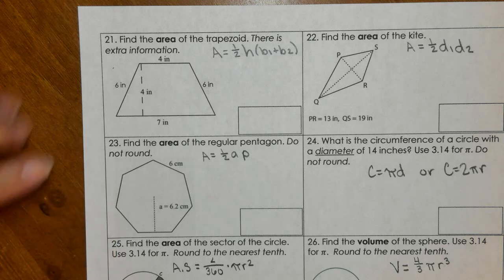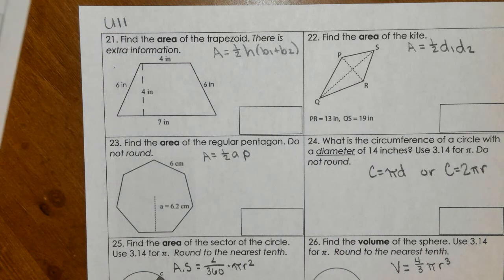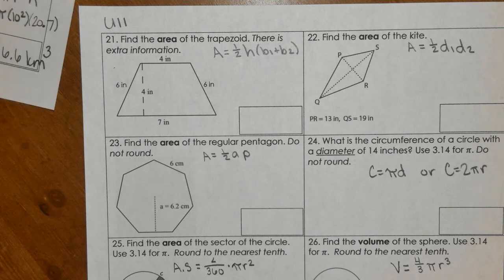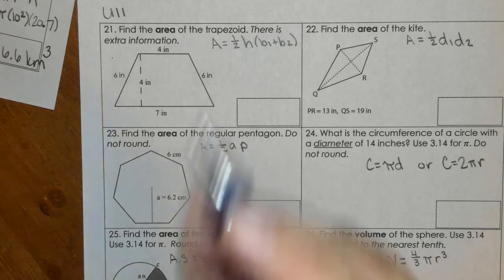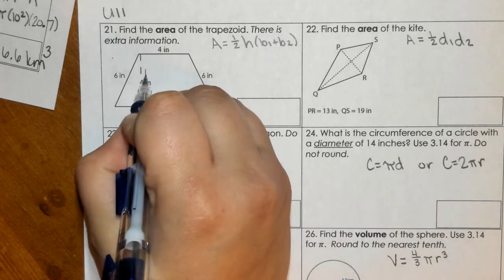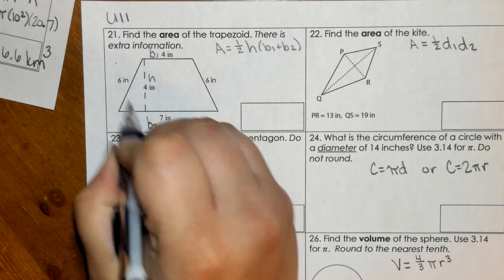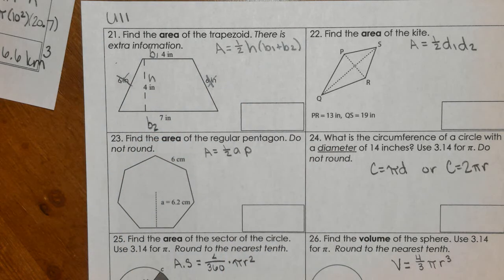For number 21, this will go with Unit 11. It says find the area of a trapezoid. There is extra information given. So what I did for this page is I went ahead and wrote out all the formulas that you will need. So it's just easier to find those, label those on the picture, and then be able to plug them in. So first we have our height, and then our bases, and this would be our extra information. Okay, so we're just going to plug this in.